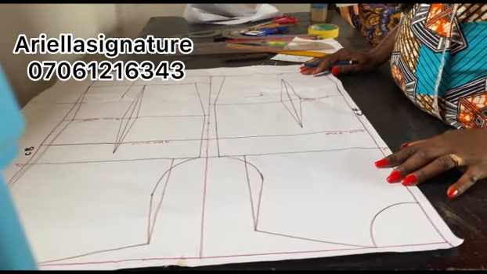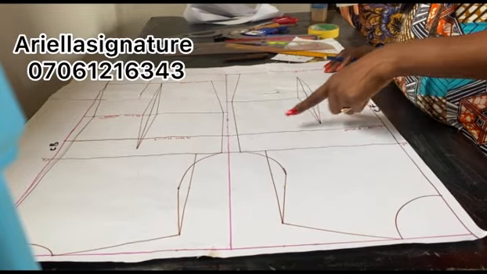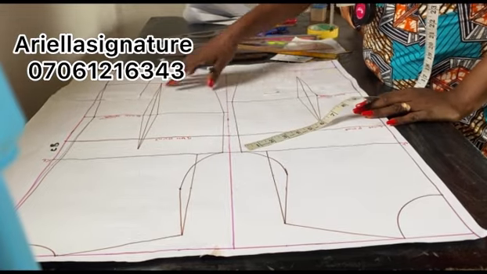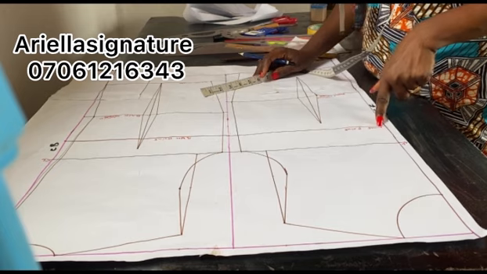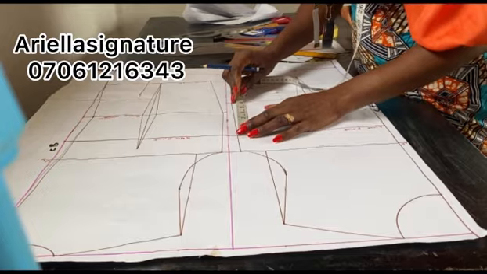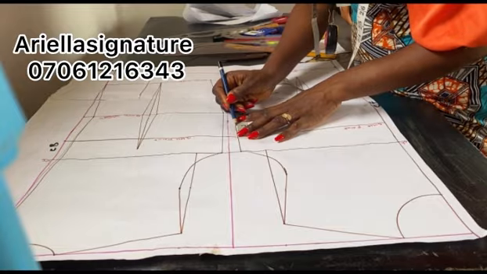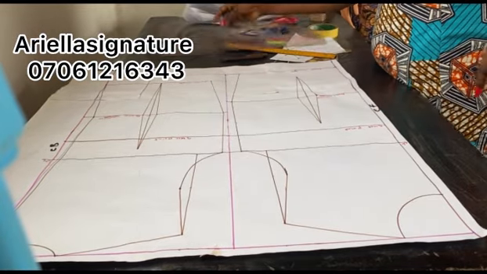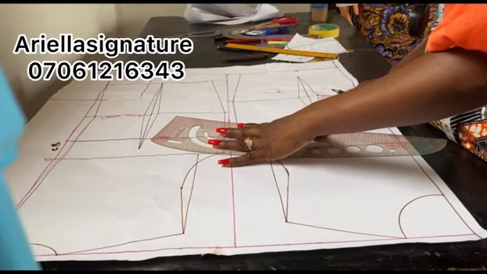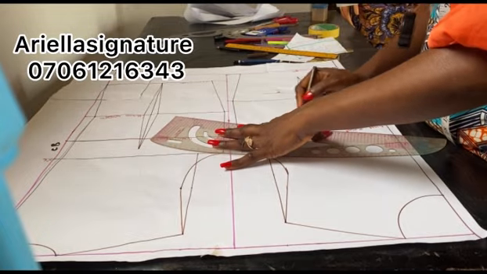So guys, before we started this class, I told you we are going to be transferring the, okay, now we'll be inserting our bust dart. The difference between our front and back, please do it from the bust point. Here is 2 inches. You drop your 2 inches from the bust point downward, and you connect it to your bust span.